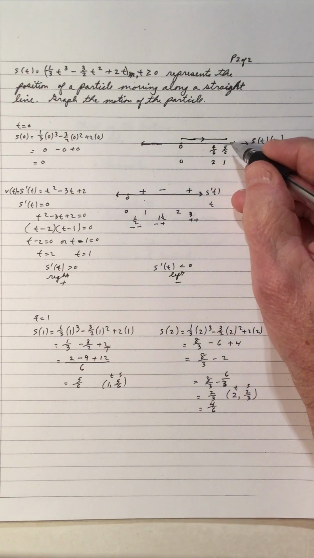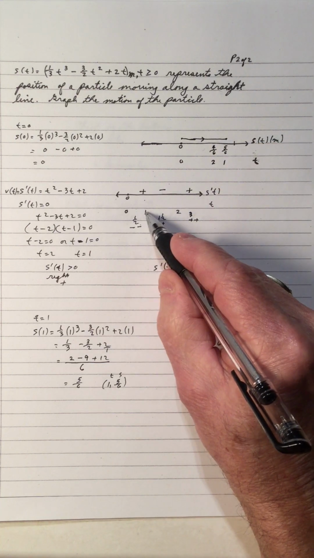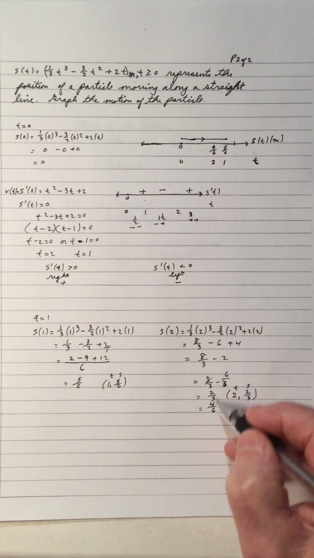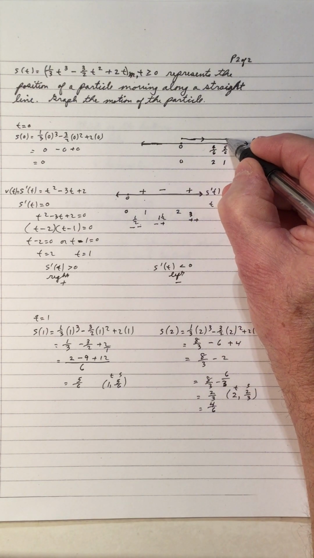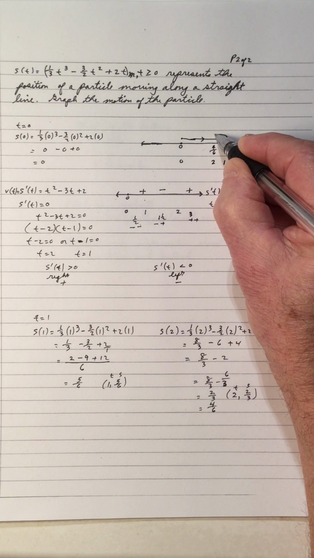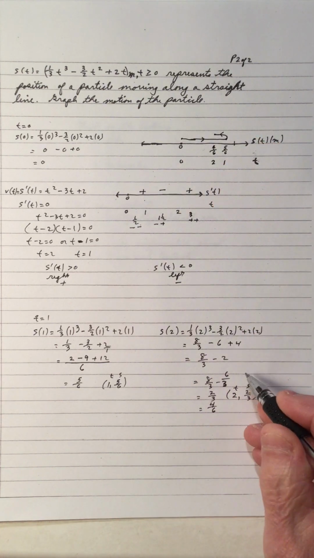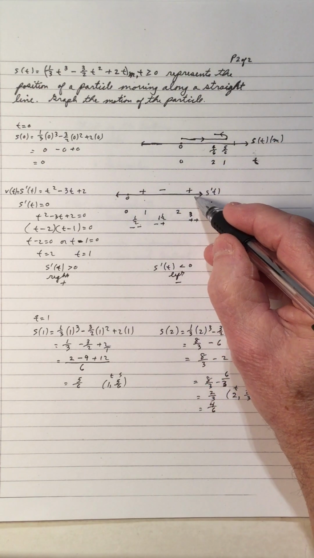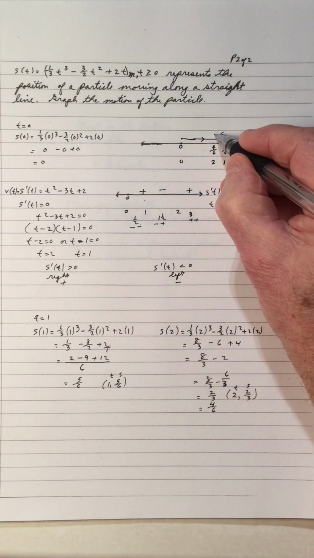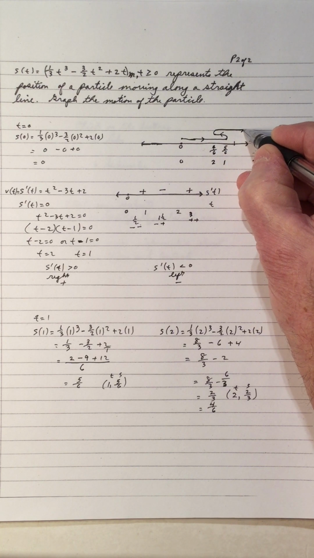And then it stops and it's moving to the left. It's moving to the left from 1 to 2 seconds, and 2 seconds is at 4/6. So from 1 to 2 seconds, it's going back the other way, back to 4/6, right to there. And then at more than 2 seconds, it's going to the right. So it turns, stops, and turns, and goes back this way.